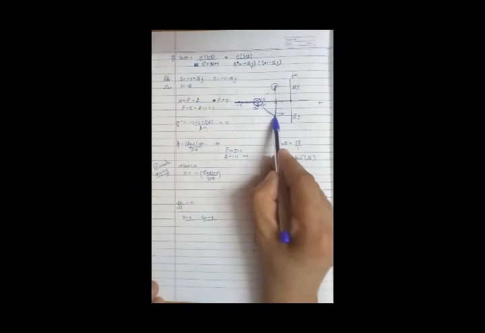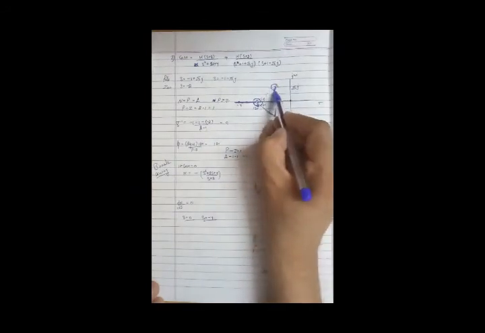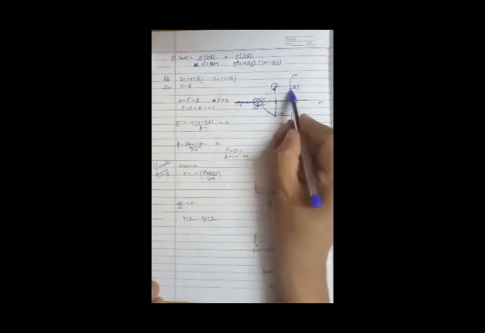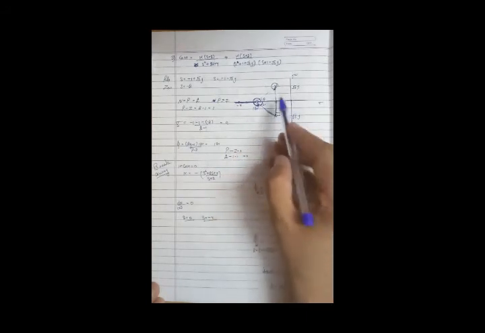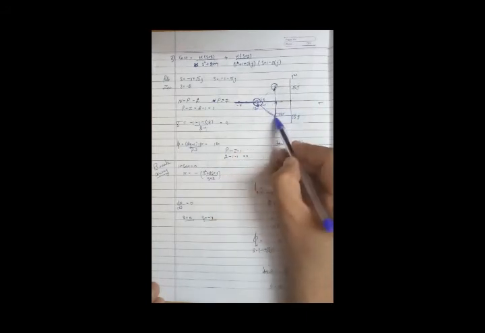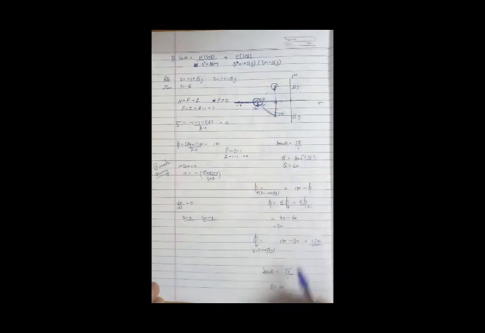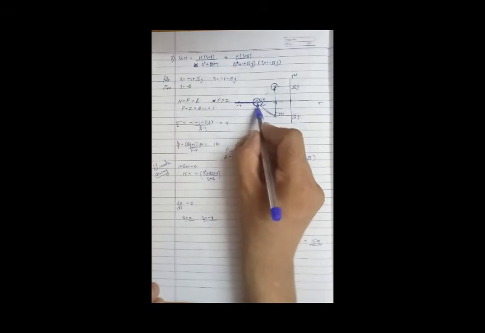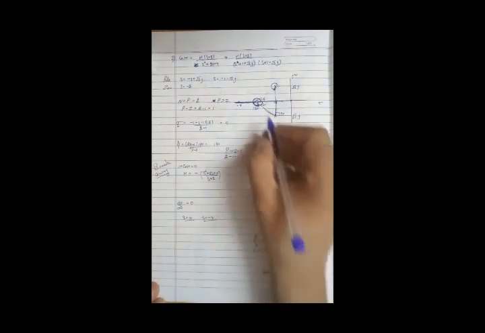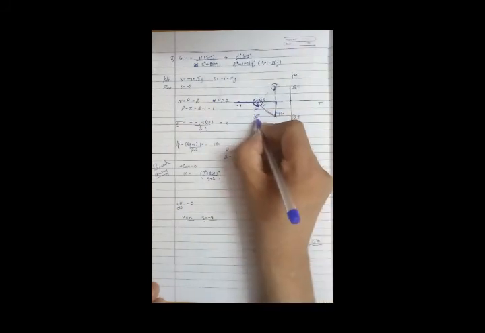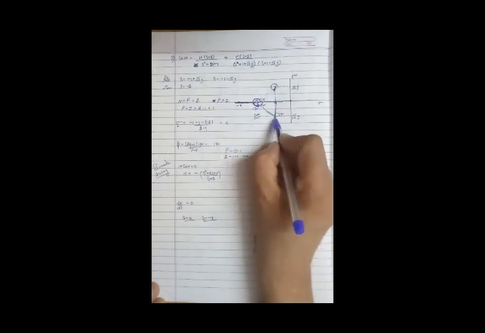This pole makes an angle of 270 degree, because I have to calculate counterclockwise, and this zero makes an angle like this. For this angle, this magnitude is square root of 3 and this magnitude is 1, so tan of theta is equal to square root of 3 by 1, theta is equal to 60, and this value is 120, and the total zero angle is 180 plus 120, which means 300. The zero makes an angle of 300 with this pole.